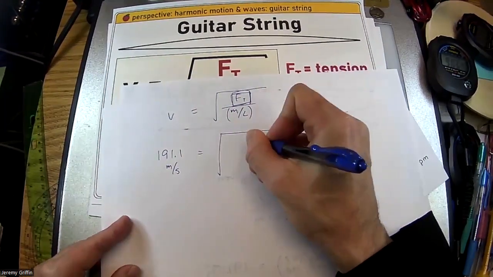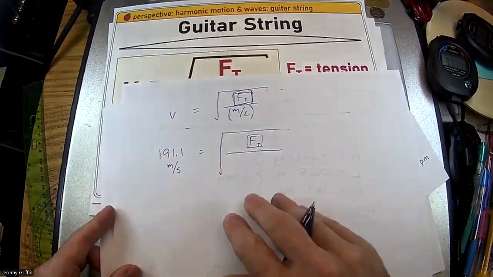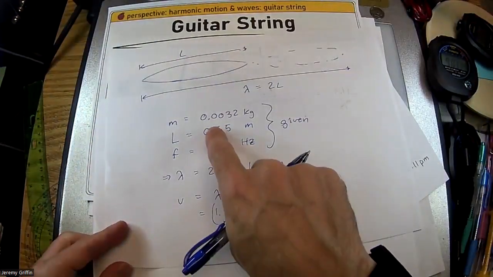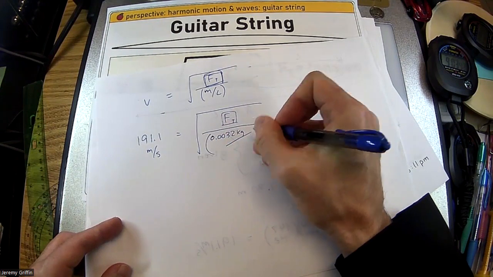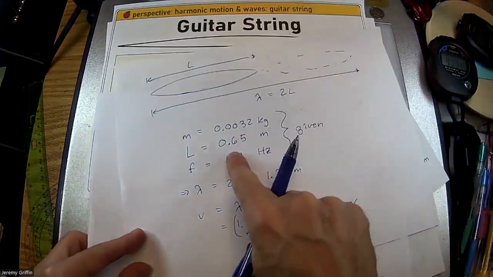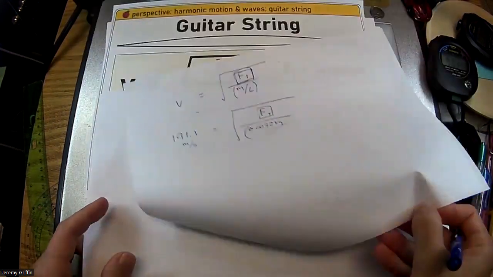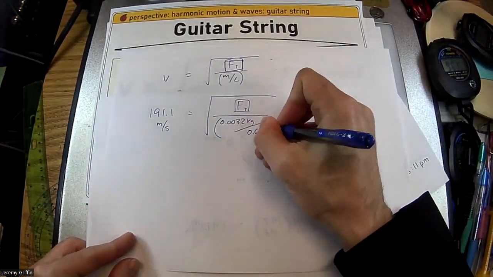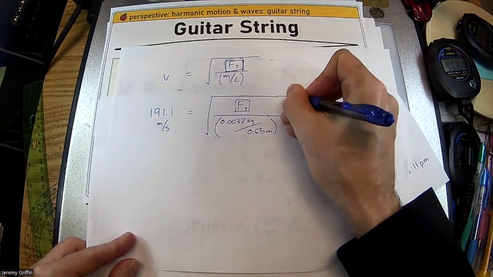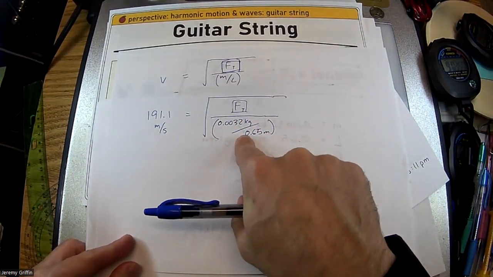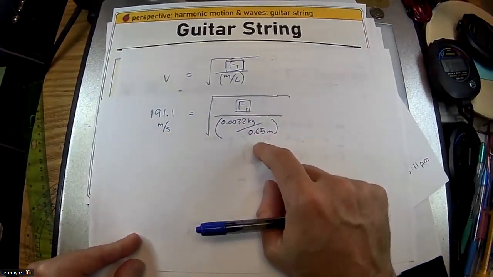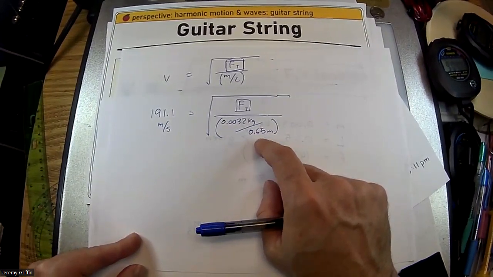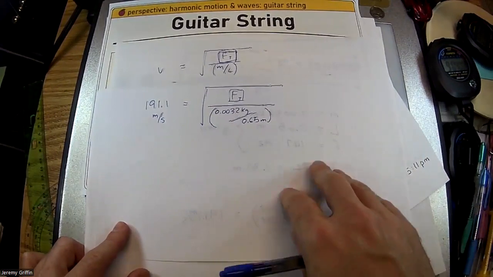Square root of the target tension divided by the linear mass density. So 0.0032 kilogram mass divided by the length of the string itself, which, remember, was 0.65 meters. So that's going to feed in right here. That linear mass density has to do with how thick the string is, basically. Like if you look at guitar strings, there's thick ones, there's thin ones. I guess this would be the third thickest one. If we're targeting a D note, it's probably what that corresponds to. There are different ways to manufacture that.